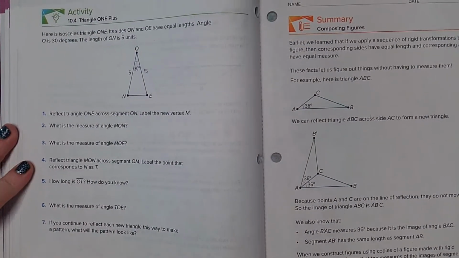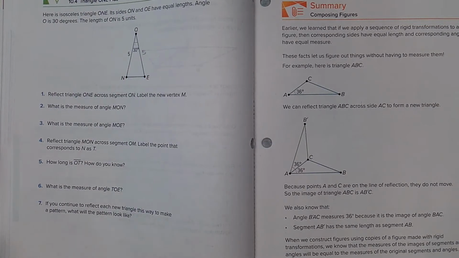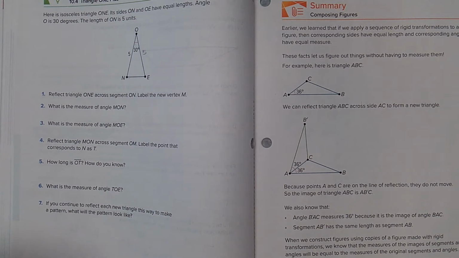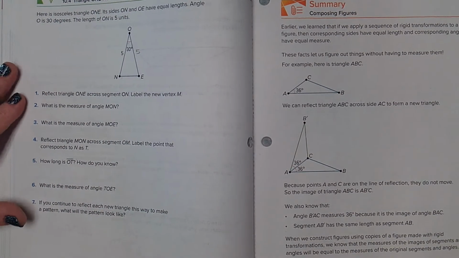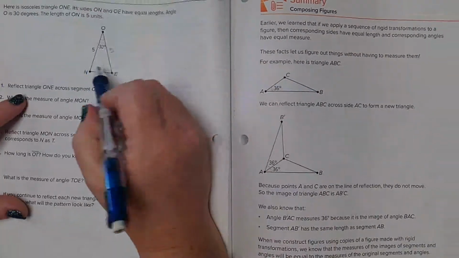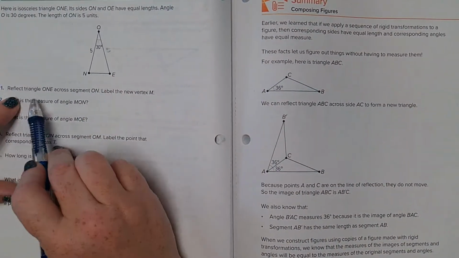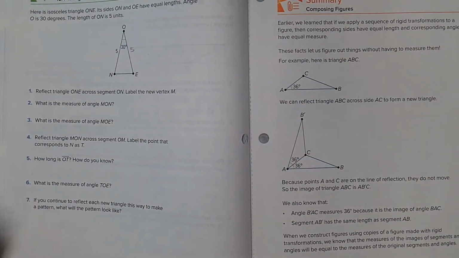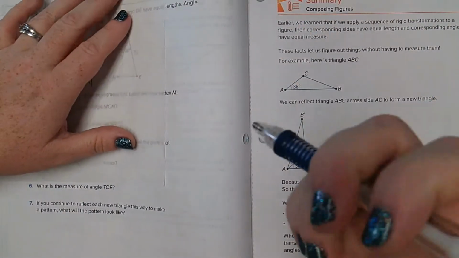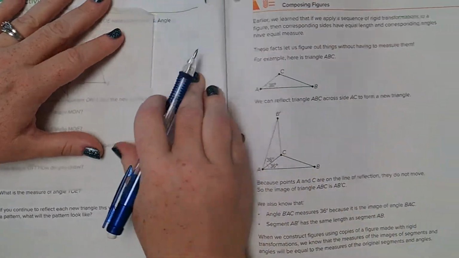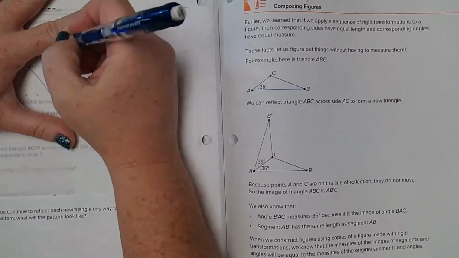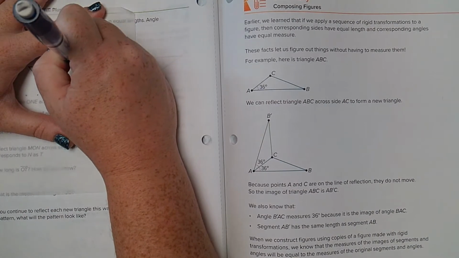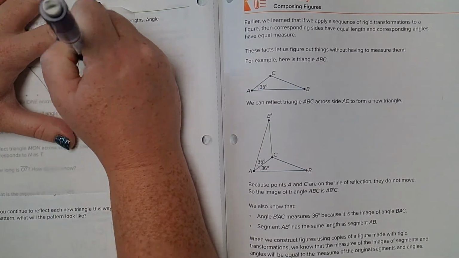Last question, 10.4. Here's an isosceles triangle, ONE. Sides ON and OE have equal lengths. And angle O is 30 degrees. The length of ON is 5 units. 5 units, 5 units. Reflect triangle ONE across segment ON and label the new vertex M. So trace it first.